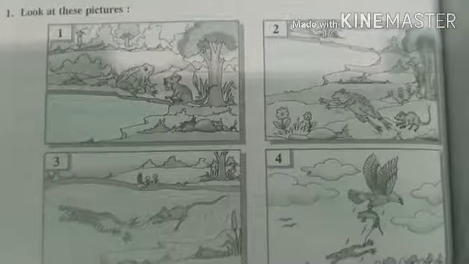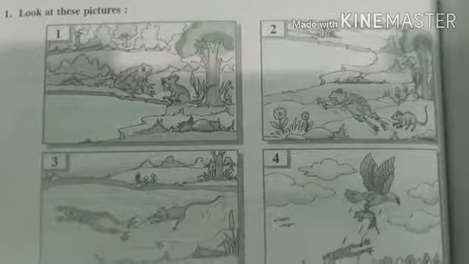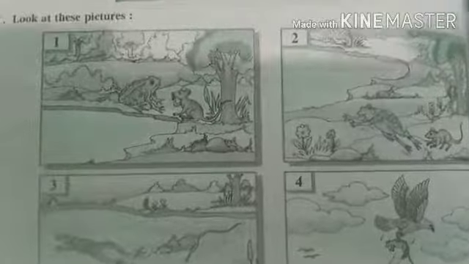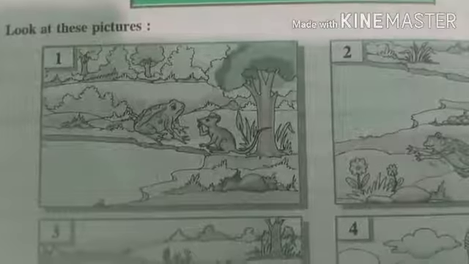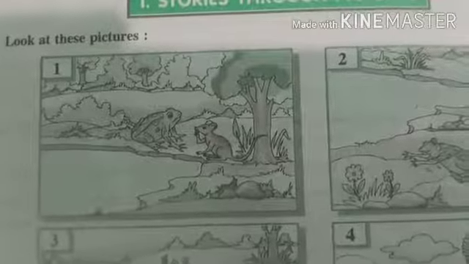If I give you a certain picture, can you describe the story? What is there in box number 1? What is there in box number 2, 3 and 4? If someone asks me what is there in box number 1, I'll say that I can see two animals sitting and talking to each other. One is a frog and the other one is a mouse. They are sitting near the river bank and they are talking to each other.